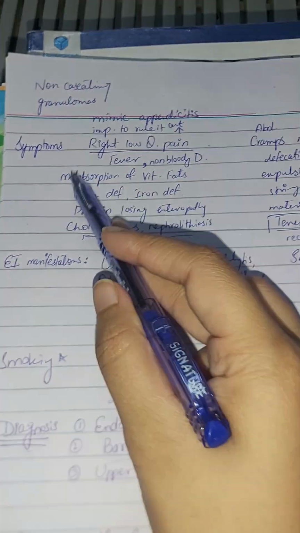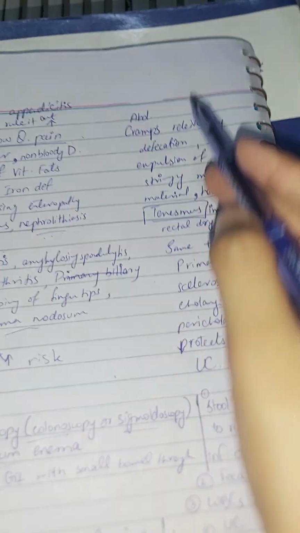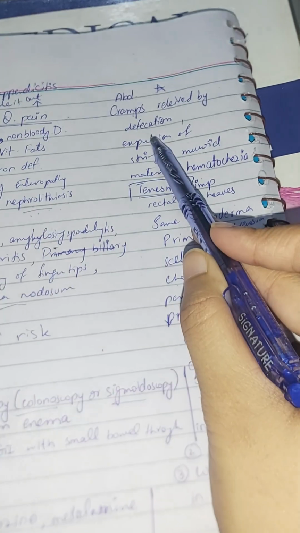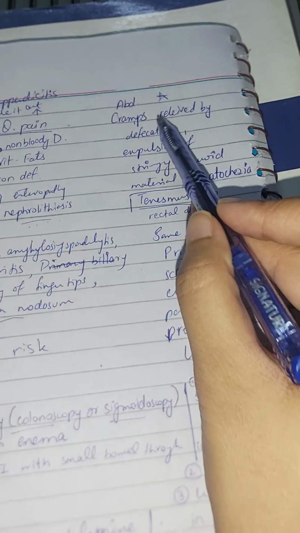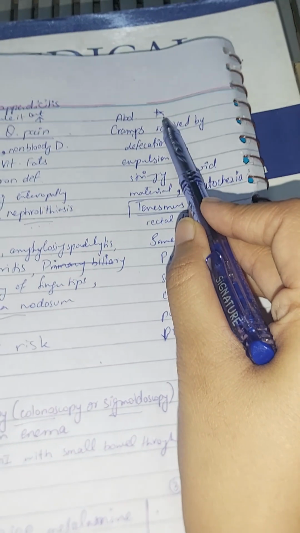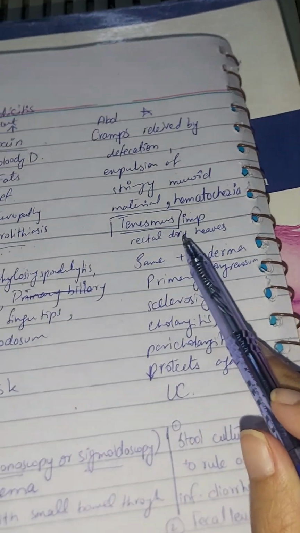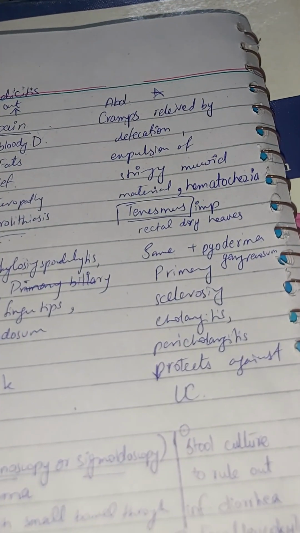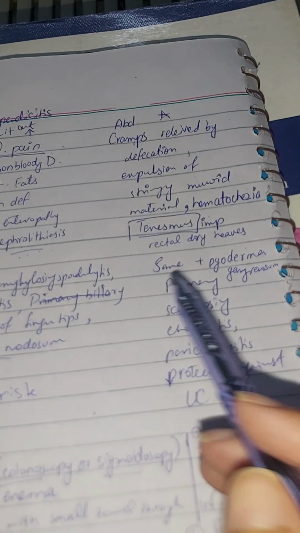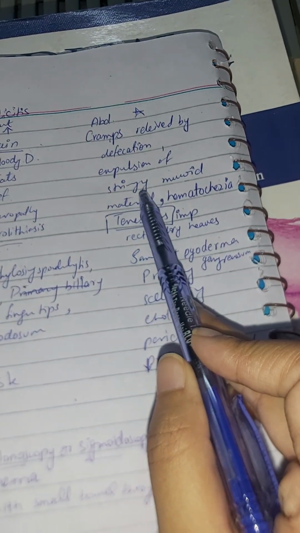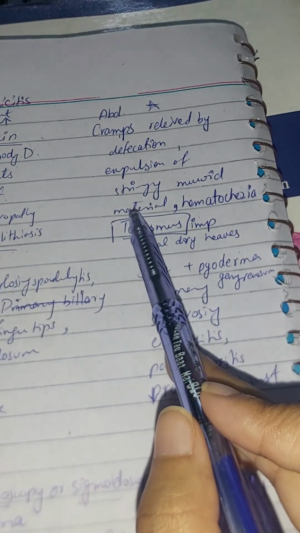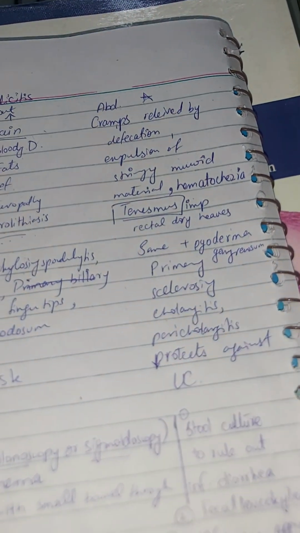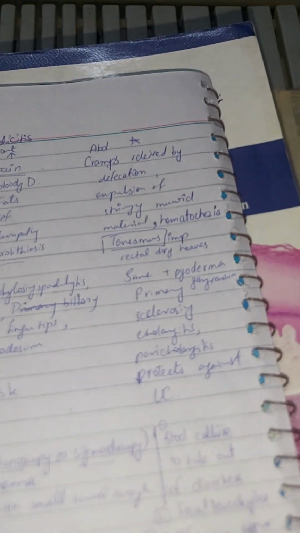Similarly, let's discuss the symptoms of ulcerative colitis. A very important feature is abdominal cramps that are relieved by defecation. Once the person defecates, there will be no cramping. So when asking a patient, it is a very important question whether cramps are present or not, or whether they are relieved by defecation or not. Also, there is expulsion of stringy mucoid material, which means the feces will be very mucoid, containing mucus.